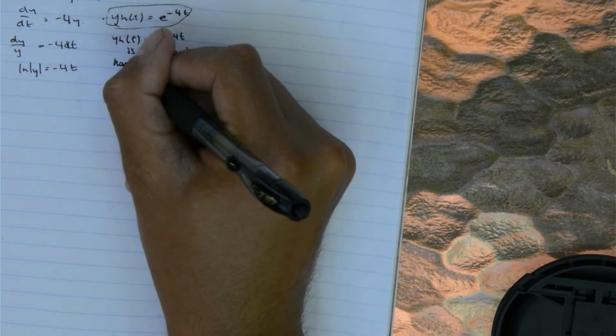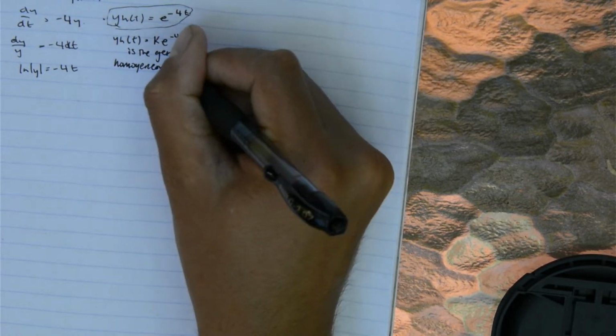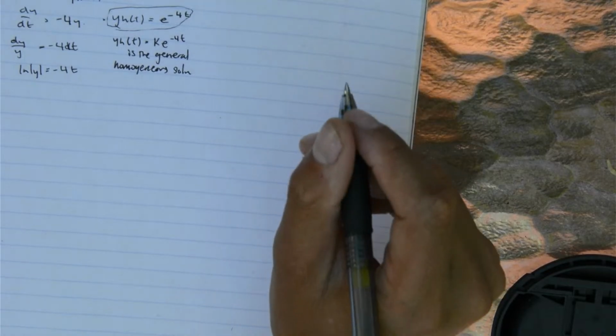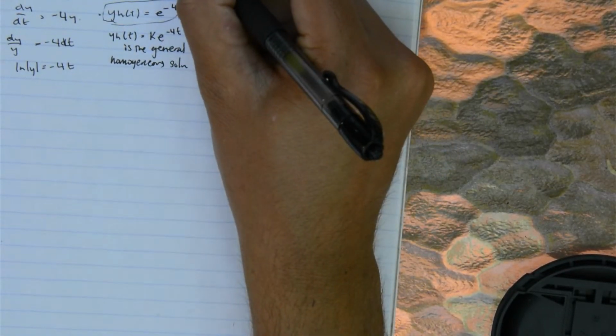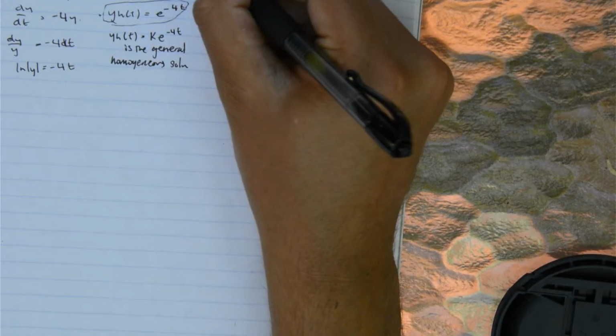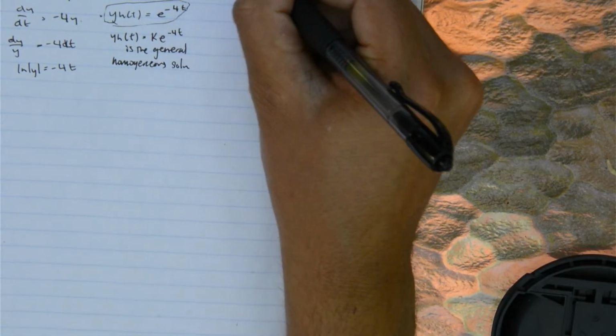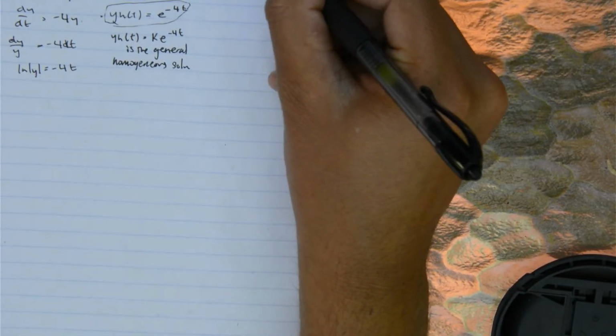homogeneous solution. So now what we want to do is figure out, for dy/dt plus 4y equal to 9e to the minus t.